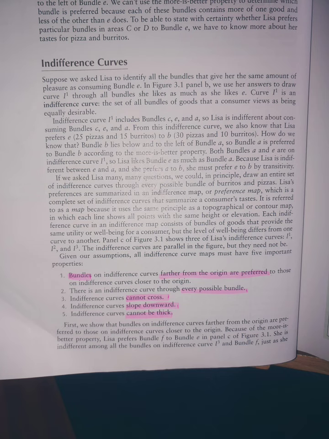By the transitivity property, she prefers bundle F to bundle E, which she likes as much as bundle C, so she prefers bundle F to bundle C. Using this type of reasoning, she prefers all bundles on I³ to all bundles on I².